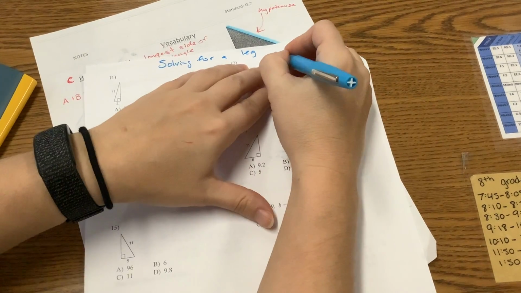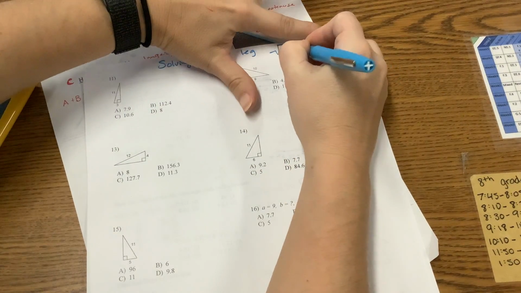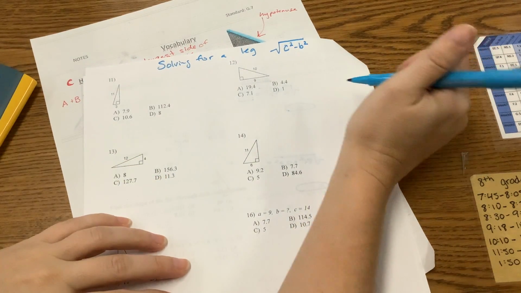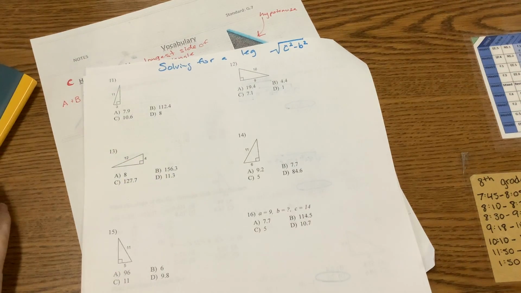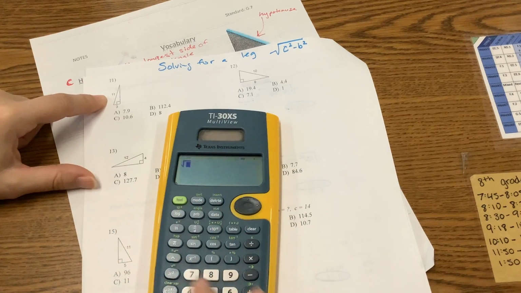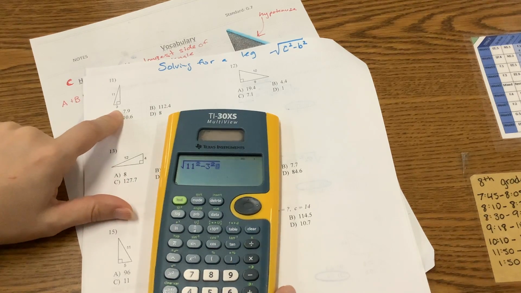We're going to take the square root of the hypotenuse squared minus the leg squared. Hypotenuse is always the largest value. So for number 11, we would take the square root of 11 squared and subtract that leg squared, so 3 squared.